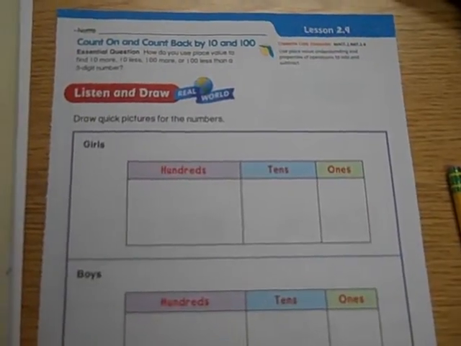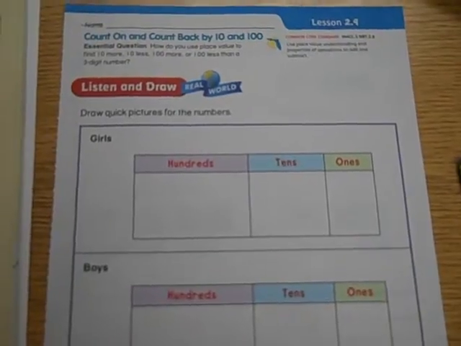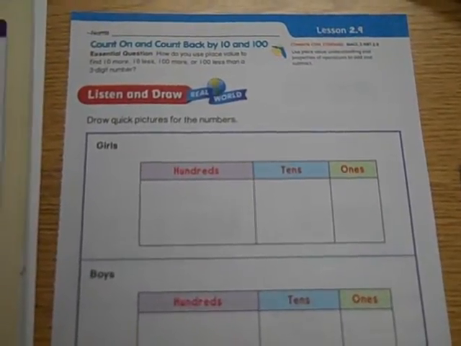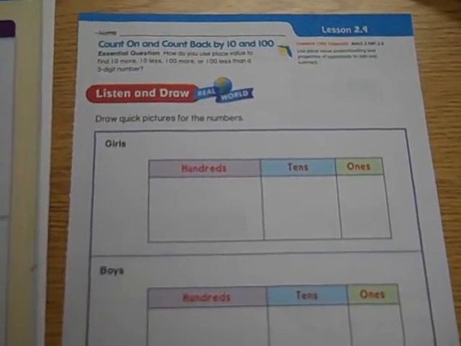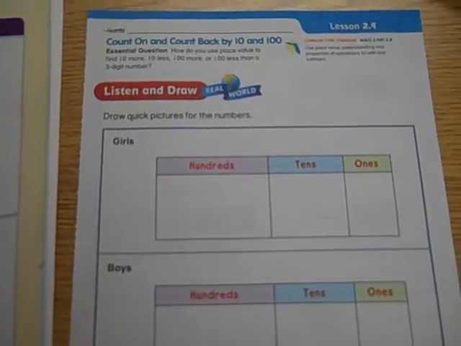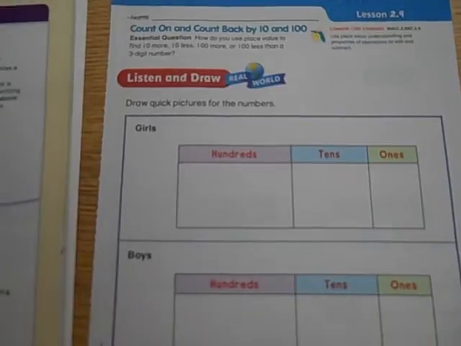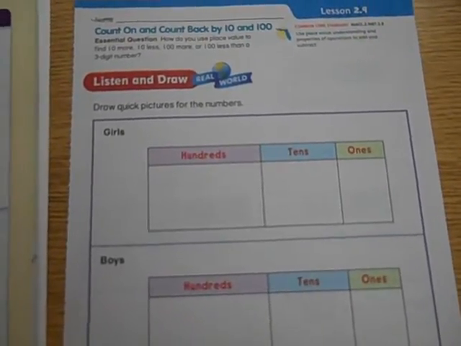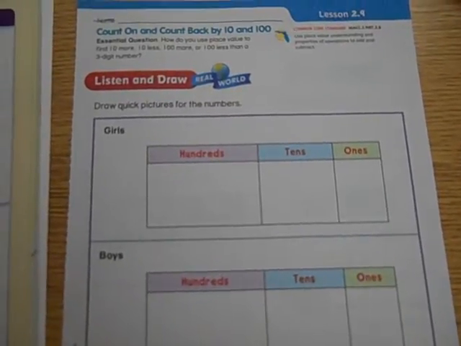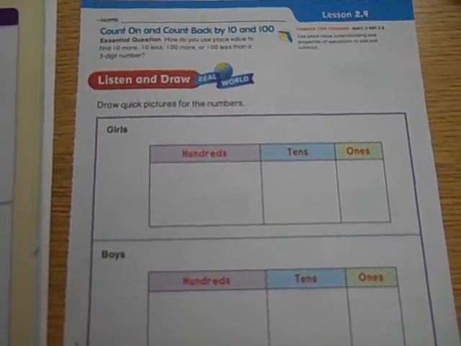This is lesson 2.9, count on and count back by 10 and 100. The standard for this lesson is mentally add 10 or 100 to a given number 100 through 900 and mentally subtract 10 or 100 from a given number 100 to 900. The lesson objective is to identify 10 more, 10 less, 100 more, or 100 less than a given number.